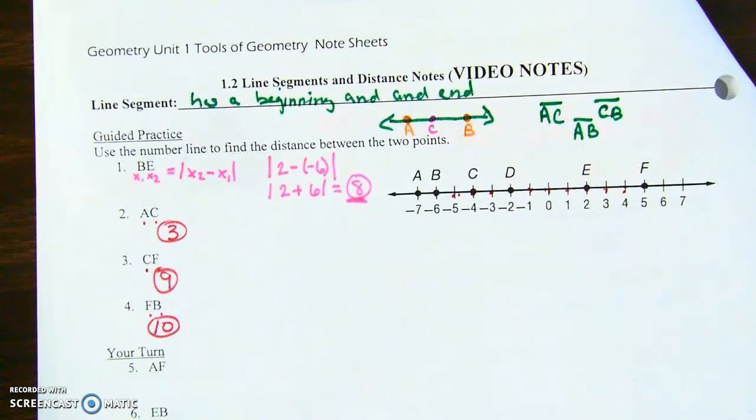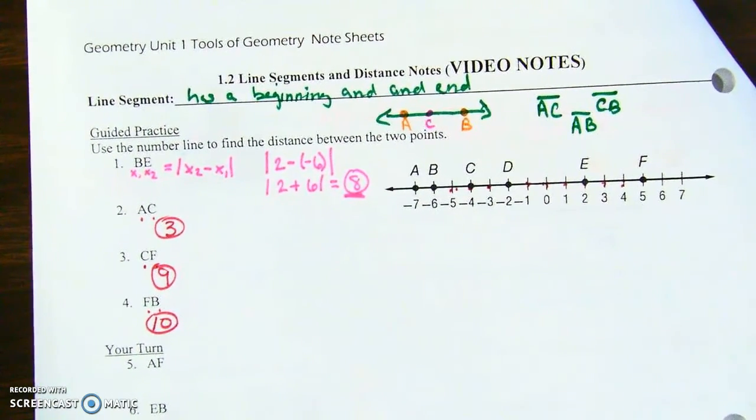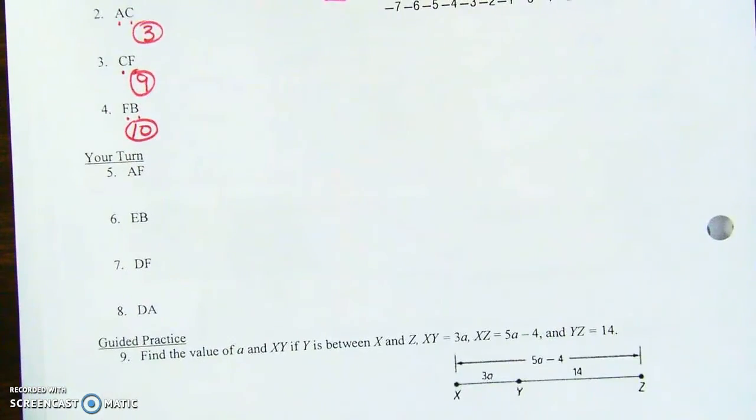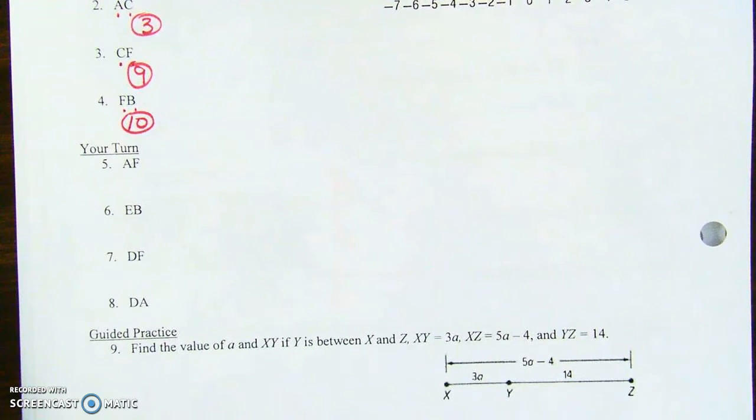So now it's your turn. I want you to take a little bit of time to pause this and answer these questions. And then you can go back, and once I get these uploaded to your notes, we can go from there. Okay? Any questions on that part? Just make sure you ask.